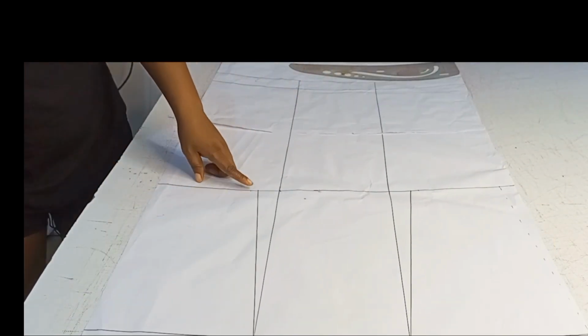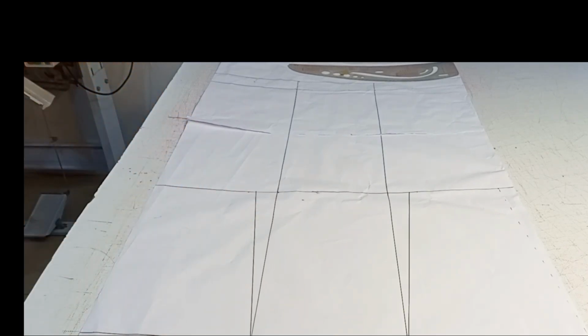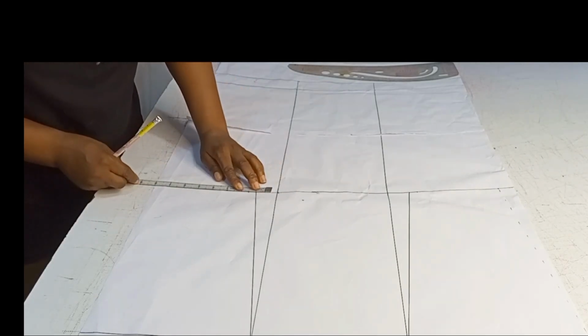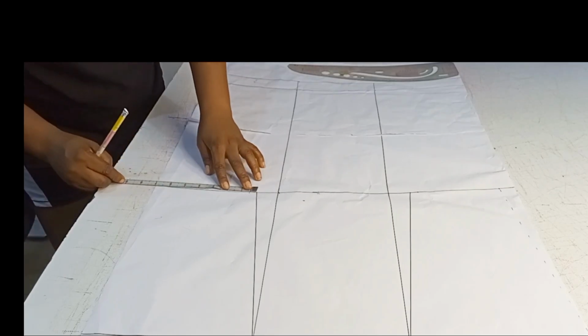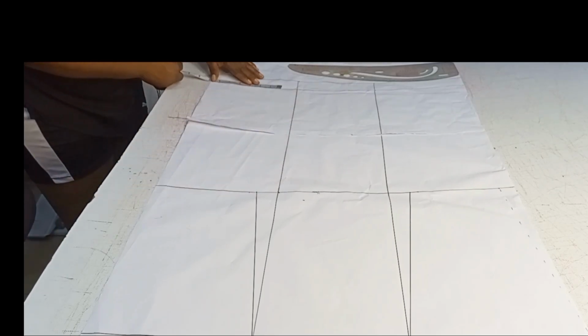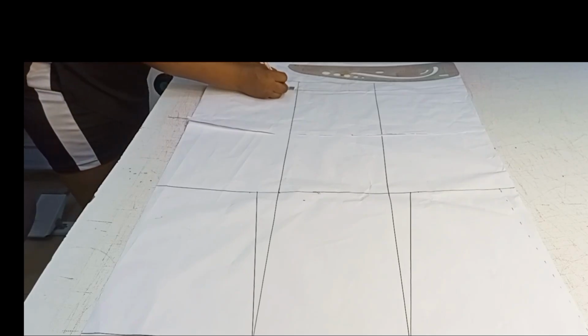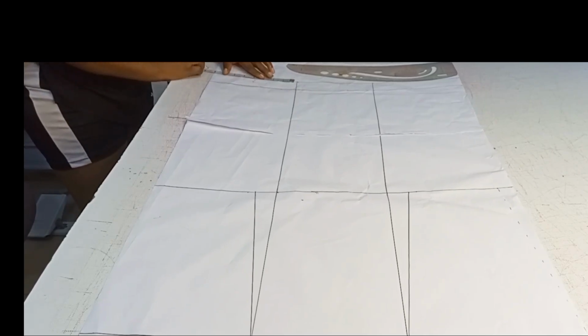Measure whatever you have here after we have tightened our knee. Whatever you have there, transfer it. Now we have 7 inches. You see, 7 inches. Transfer it to the ankle length and to the floor length.